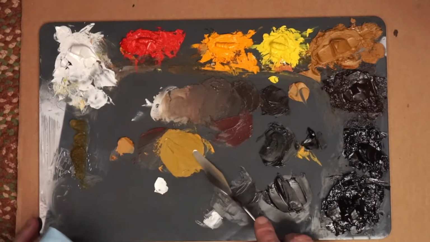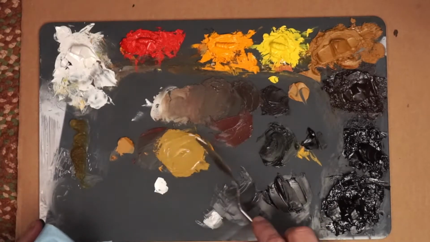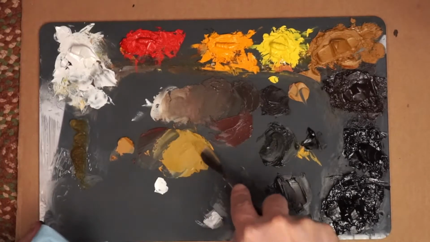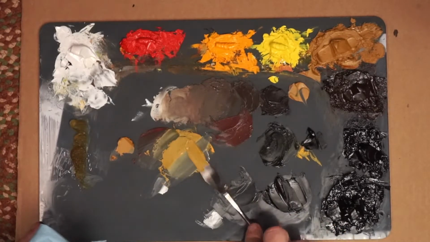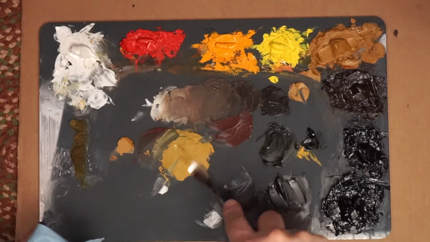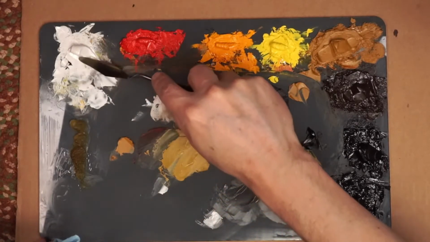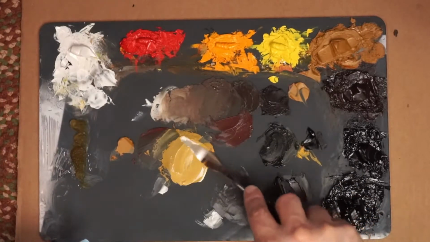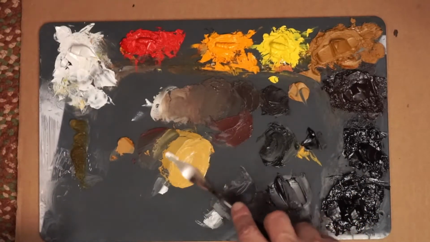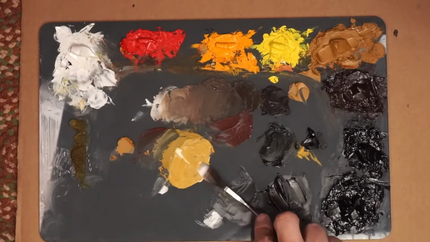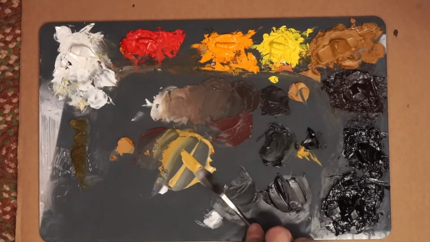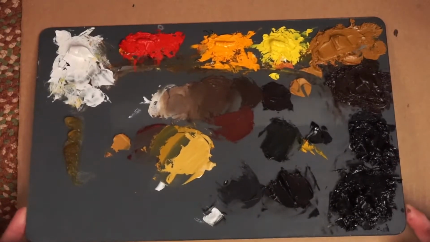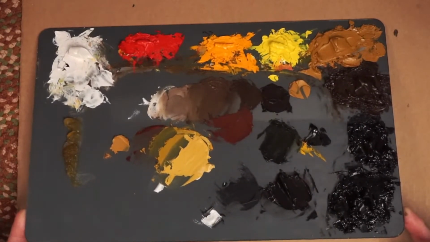So as I add white, add some more white. Look how bright that is. Right? Maybe brighter than we need. But the beauty is that's pretty grayed off.